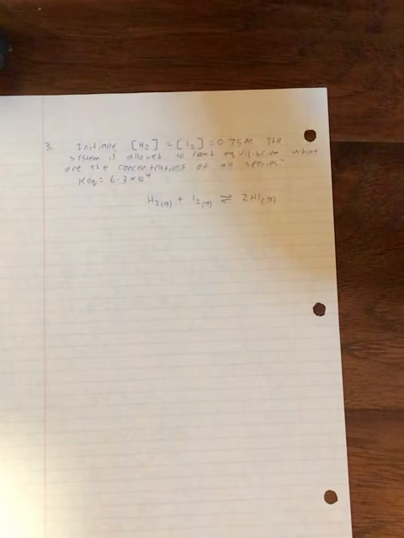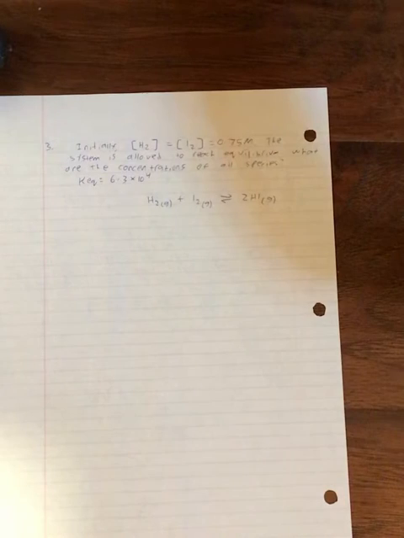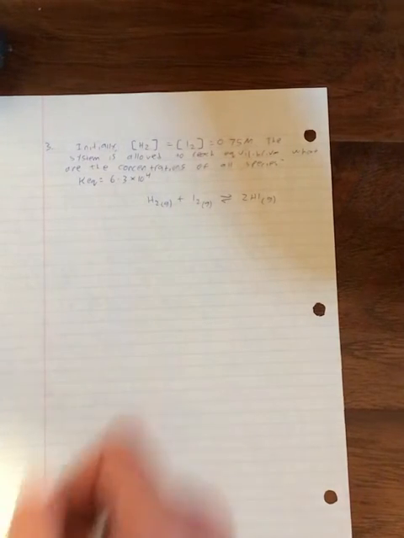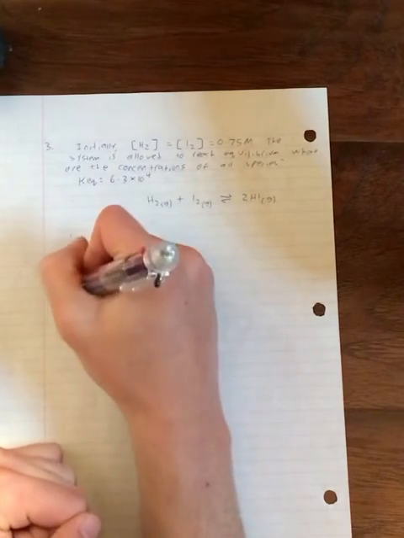Now, in this case, we're trying to figure out the concentrations of each of these species at equilibrium, and we have this reaction. Once again, we draw an ICE table, where we label the initial concentration, the changing concentration, and the equilibrium concentration.